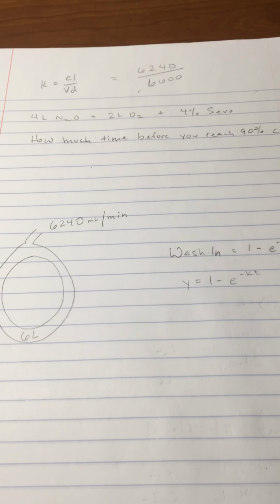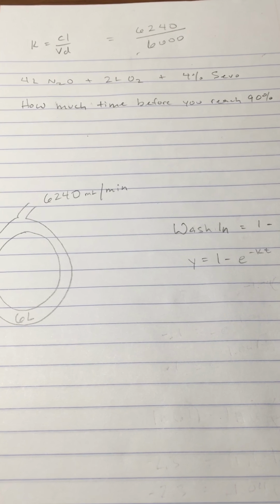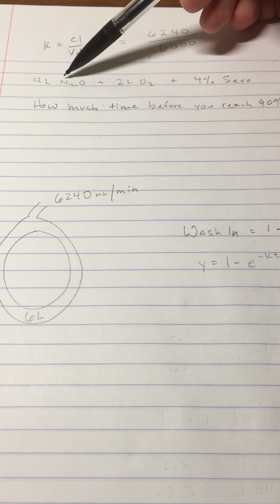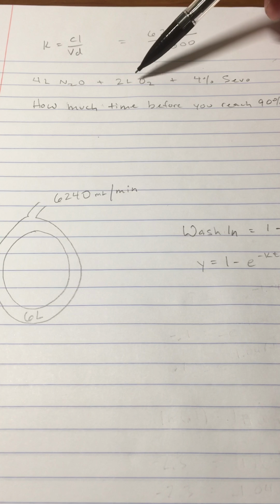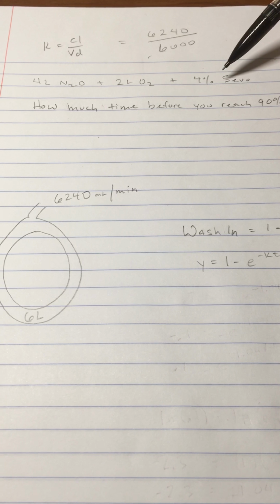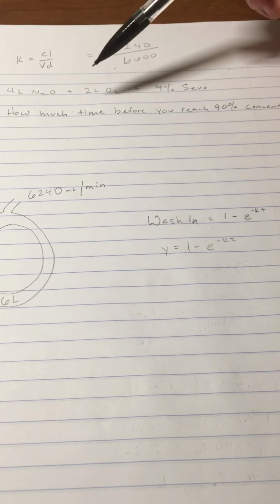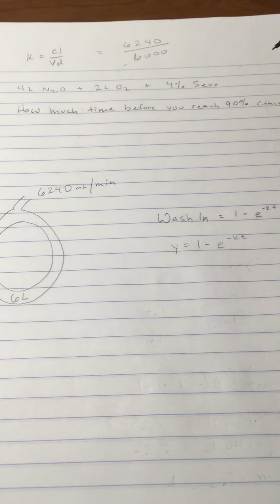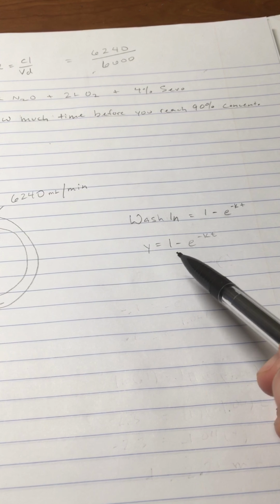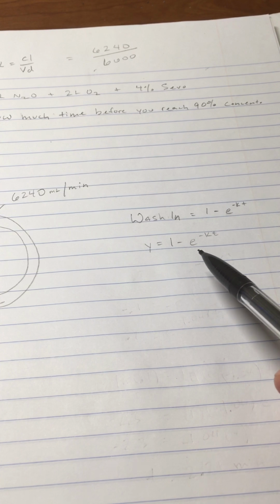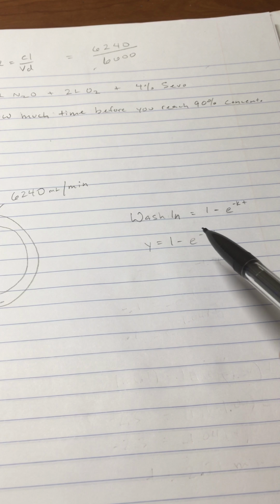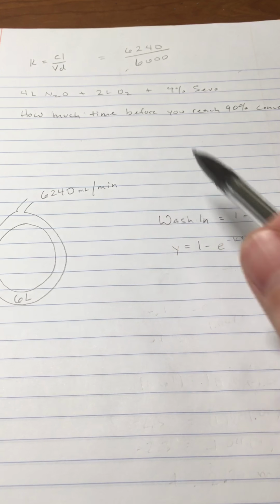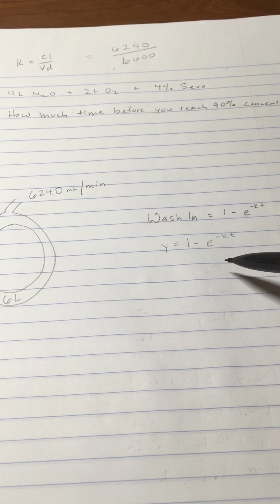So we're going to continue on with Dr. Dave's bonus question here. So we have a situation where our fresh gas flow is 4 liters of nitrous, 2 liters of oxygen, and 4% of sevo. And he asks how much time before you reach 90% concentration in your breathing circuit, right? And with our wash-in equation here, we're going to figure out just that, and we have to solve for t because he's asking for time, right? So let's go ahead and figure out some of these values.